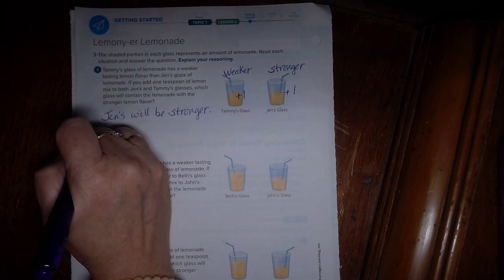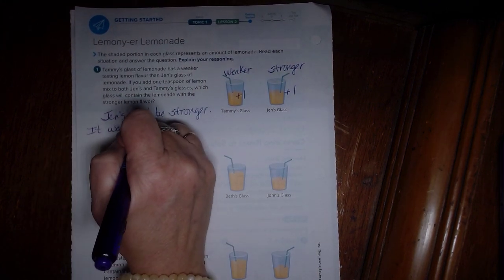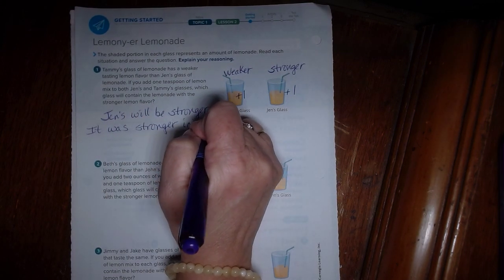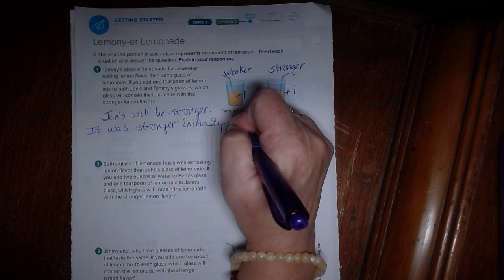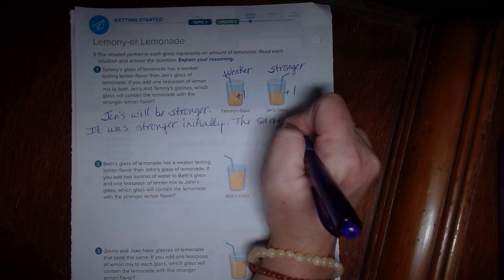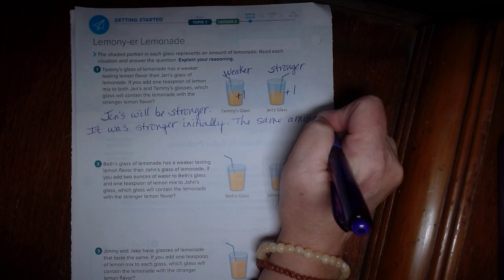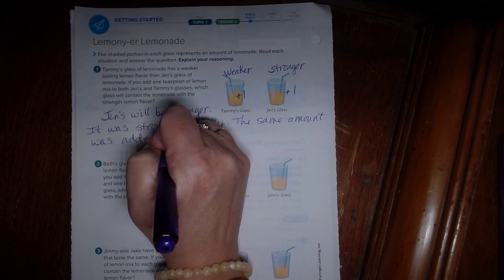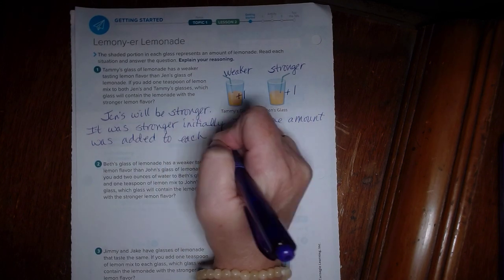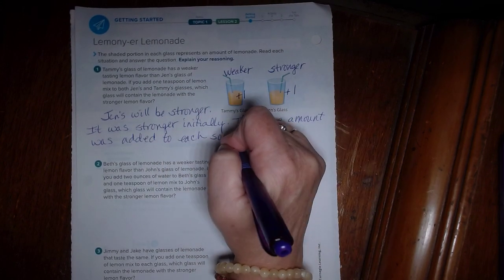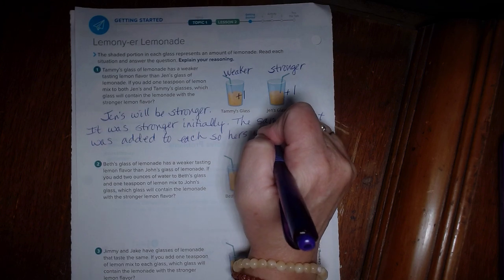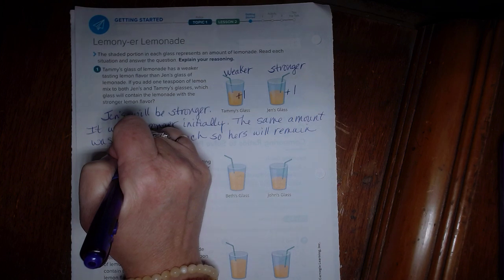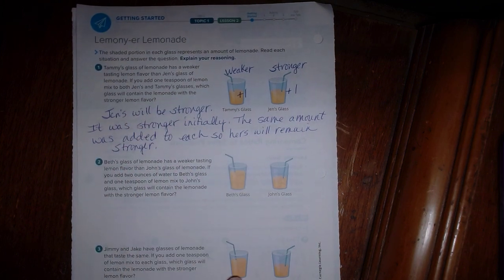And we can say it was stronger initially, or to start. The same amount was added to each. So hers will remain stronger. And pause as you need.